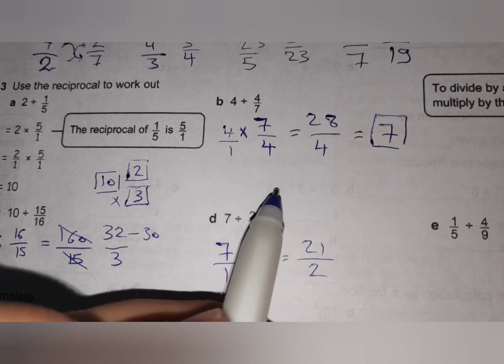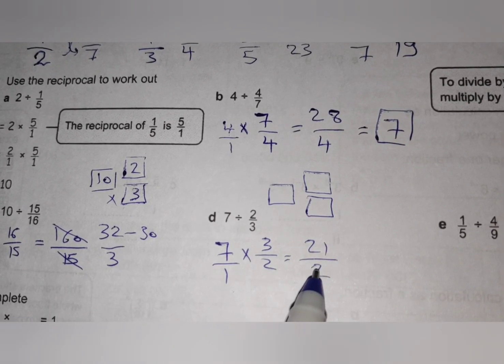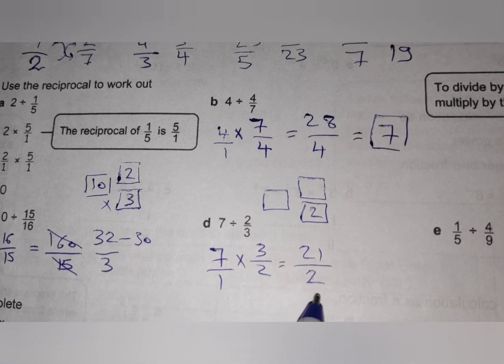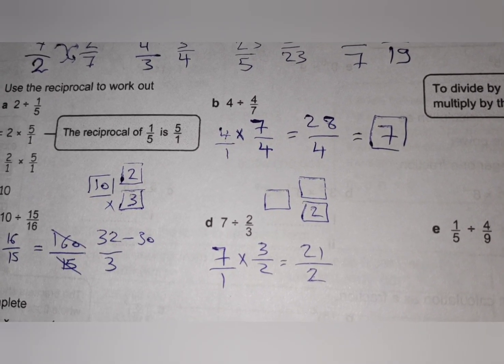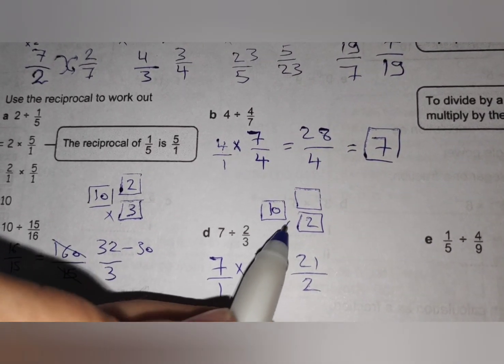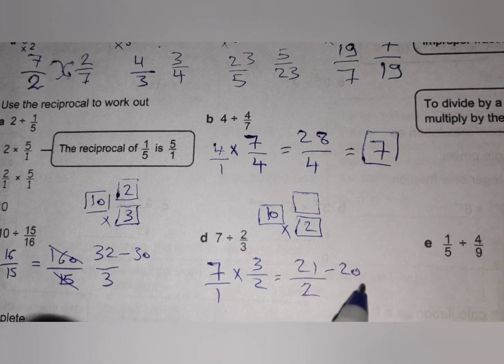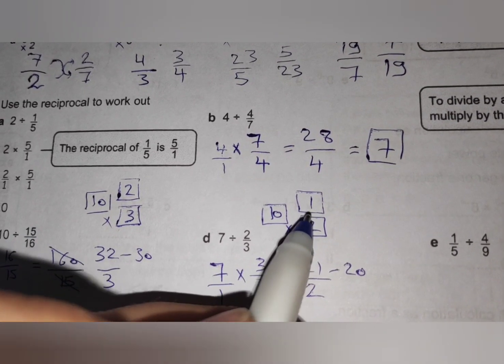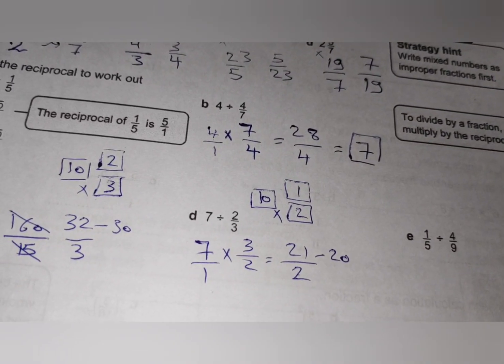I'm going to turn this into a mixed number, same idea, like this. I'm going to use the same denominator. And then I'm going to divide 21 by 2. It's going to be 10.5. I'm going to use the 10 here. And when I multiply 2 times 10, it's going to be 20. I'm going to subtract it from 21, and it's going to be 1. I'll put it here in the numerator. So the final answer will be 10 and 1 over 2.